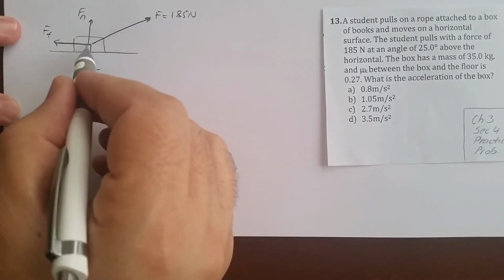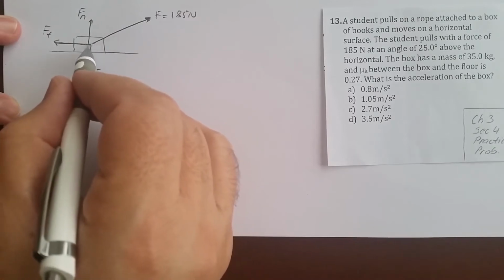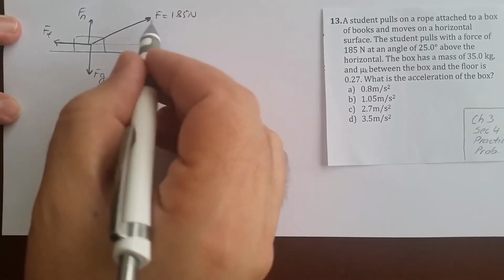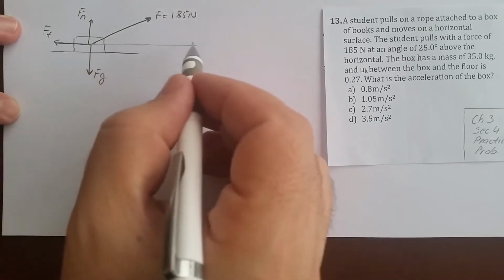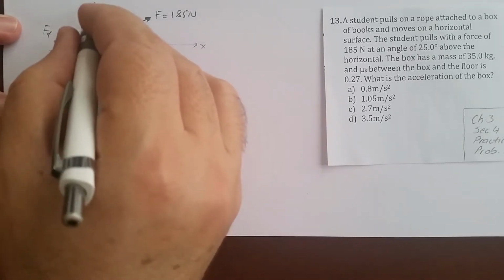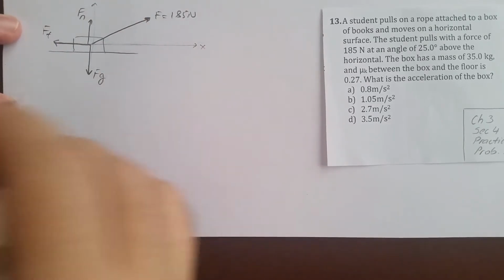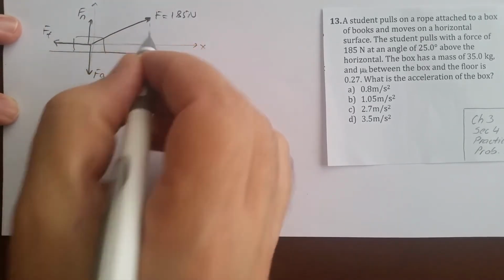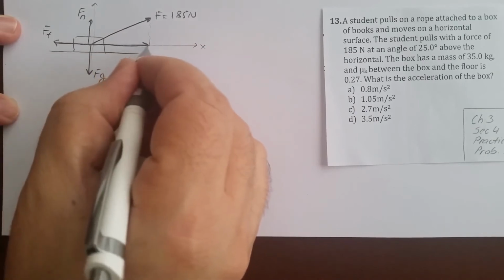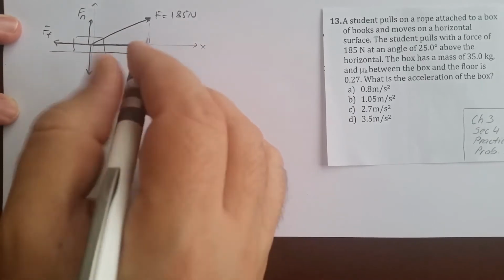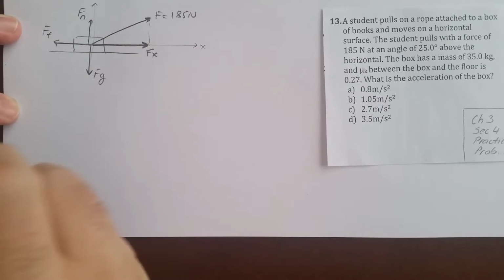applied with an angle. In order to study acceleration, we have to separate this applied force into its components. This is the x-axis and here is the y-axis. When we draw a perpendicular line to x, it will give us the x component of the force. This is Fx.